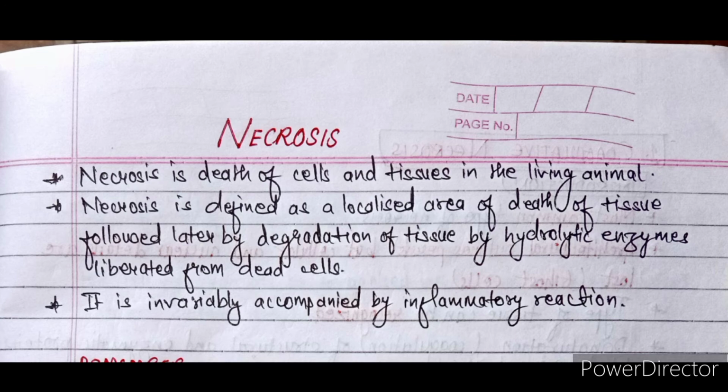Welcome to Ragsmed. Today we'll be studying necrosis, which is a type of cell death. As we know, cell death is of two types, that is apoptosis and necrosis. In the previous video I have already discussed apoptosis. So let's start today's topic, that is necrosis.